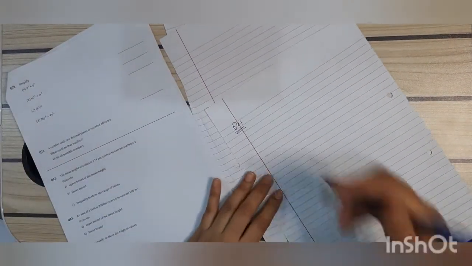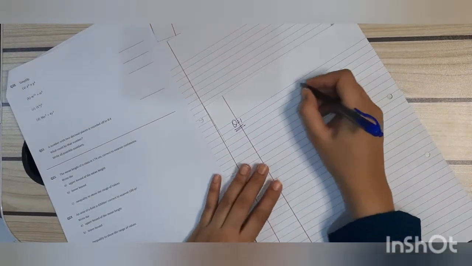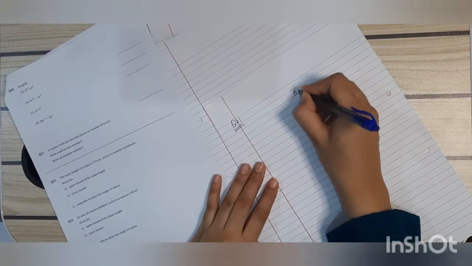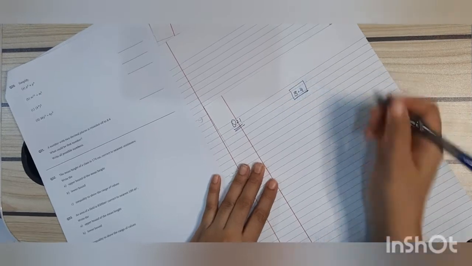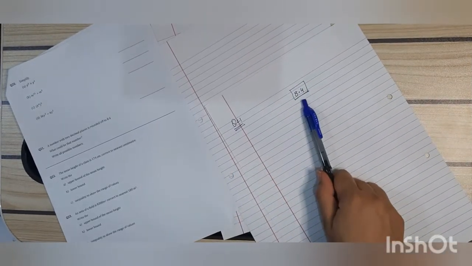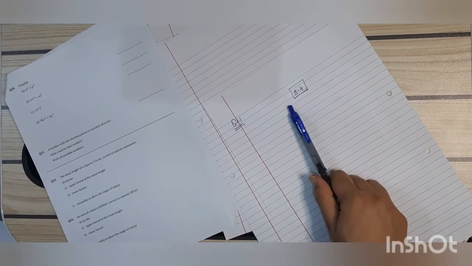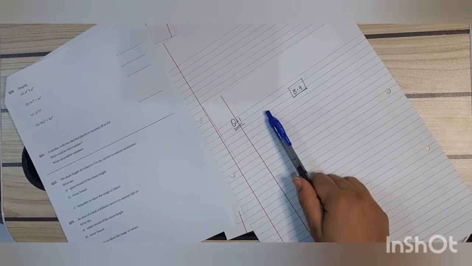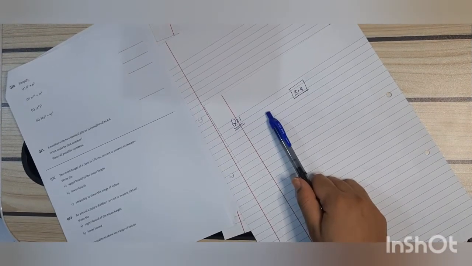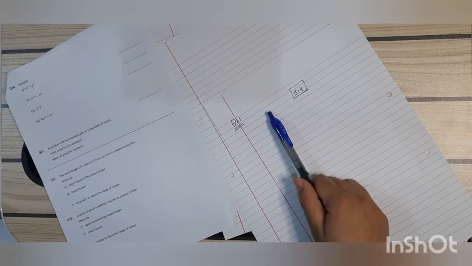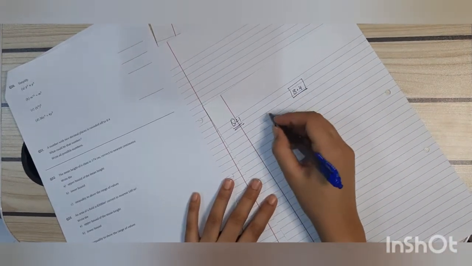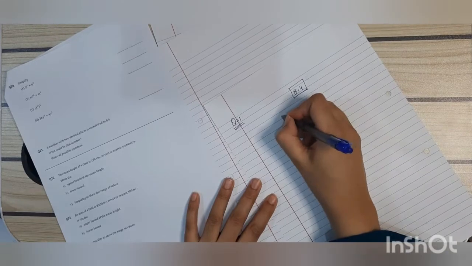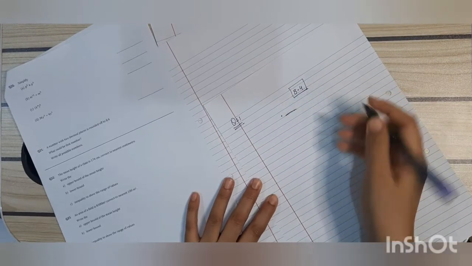They have given the value 8.4, which they got after rounding off, and the number that was rounded had 2 decimal places. Is it clear? 2 decimal places means after the decimal there were 2 digits.